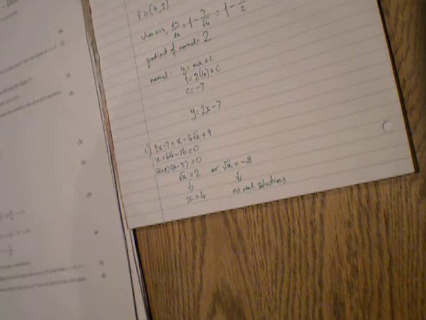But then this one, we are told, well, the square root of that positive number cannot be minus 8. There's no way.